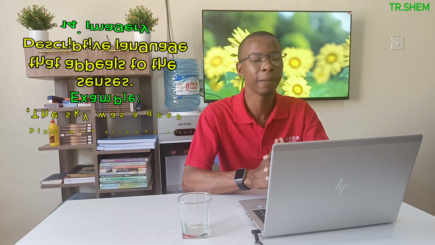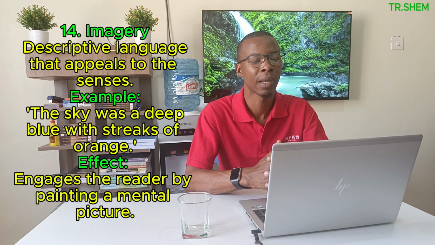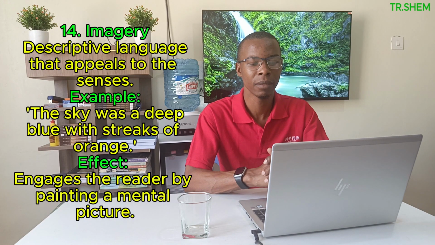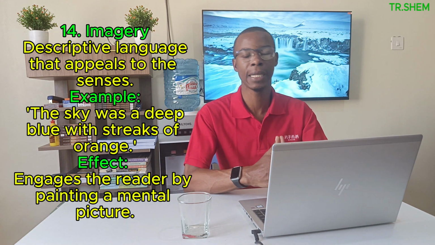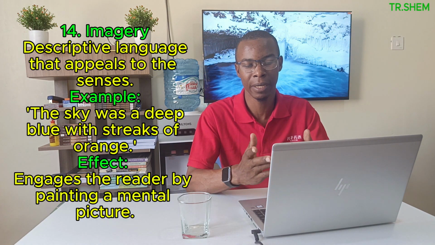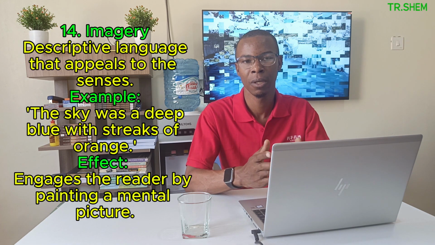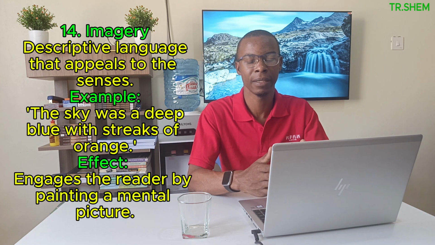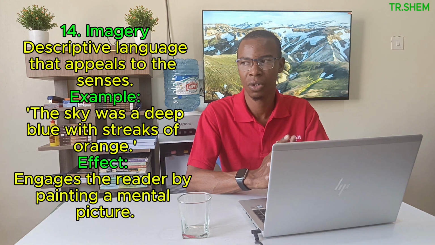Number 14, imagery. Imagery is descriptive language that appeals to the senses. An example of imagery is: the sky was a deep blue with streaks of orange. When I read this sentence, you can see a picture of what I'm talking about. The effect of imagery is it engages the reader by painting a mental picture.